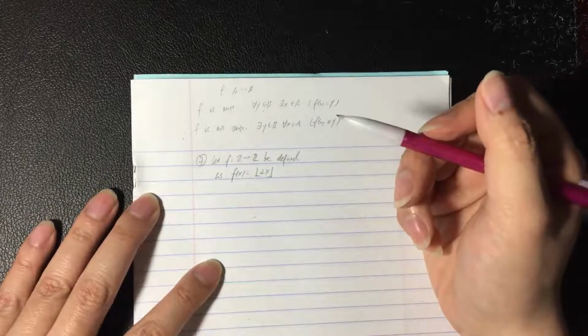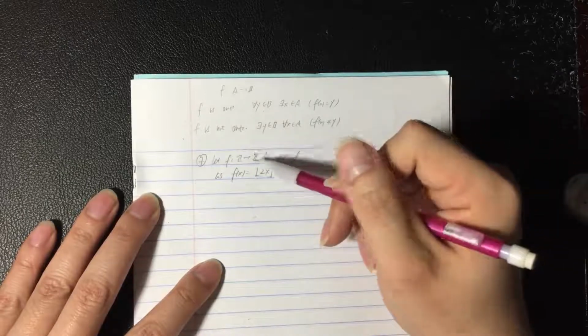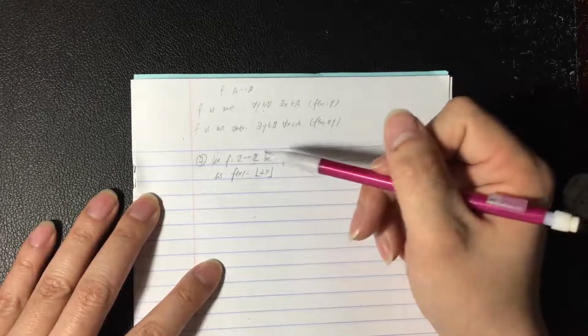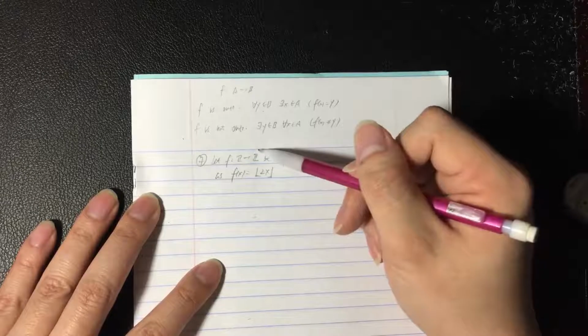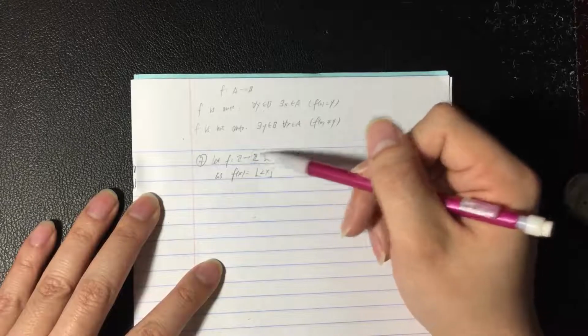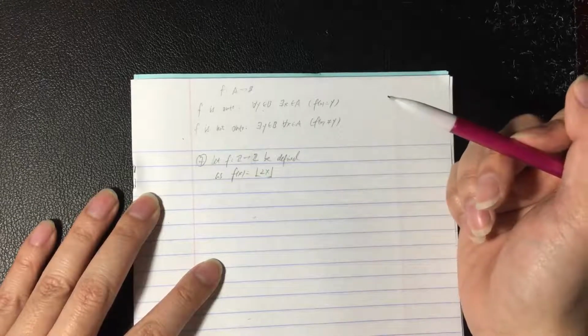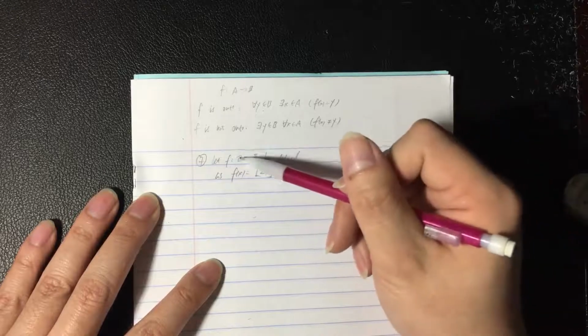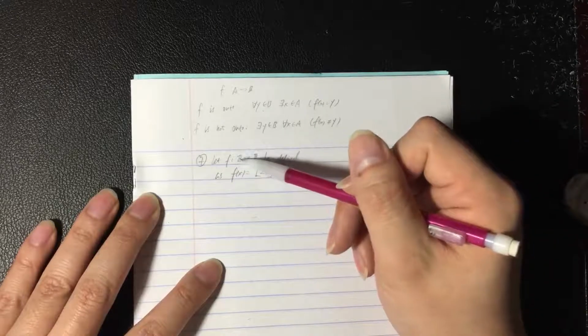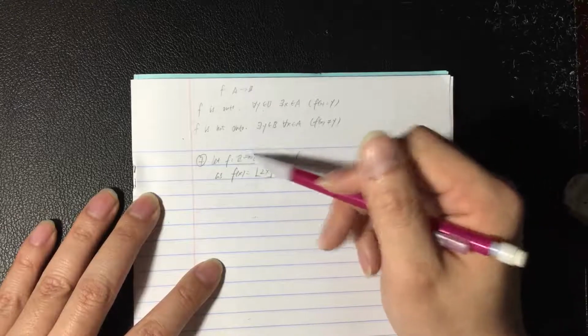To verify if a function is onto function, we try to compare the codomain and the range. Here the codomain is the set of all integers. How about the range? The domain is the set of all integers. Let's try to plug in integers, see how the range looks like.